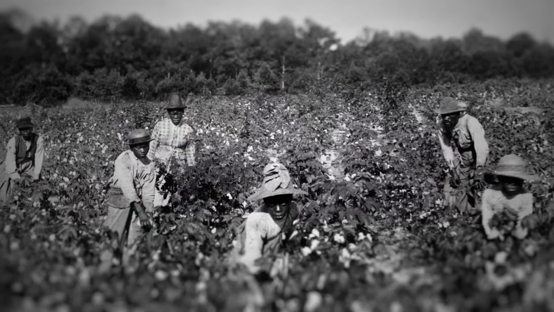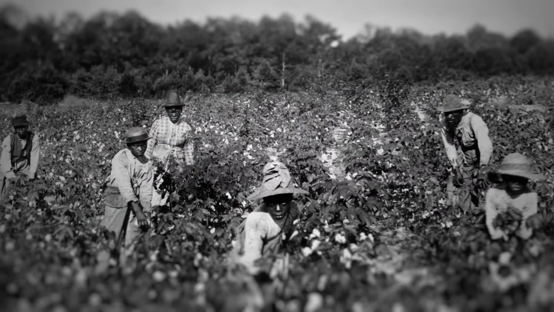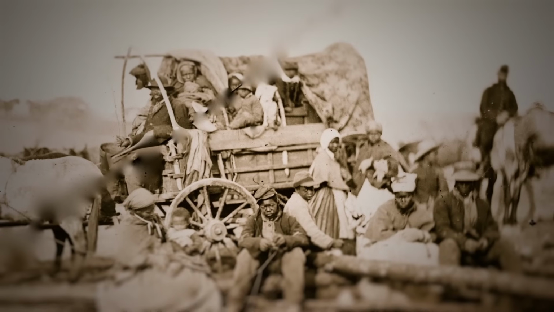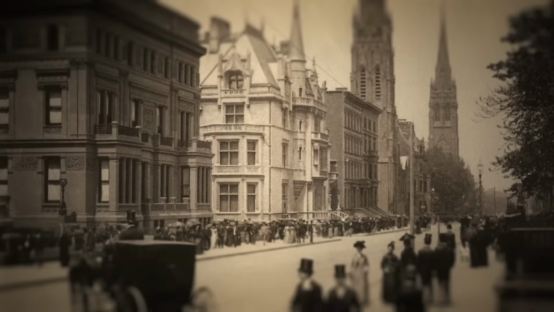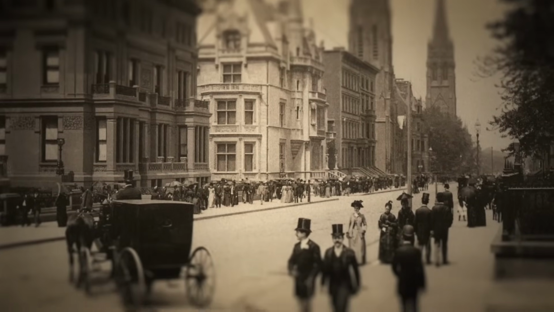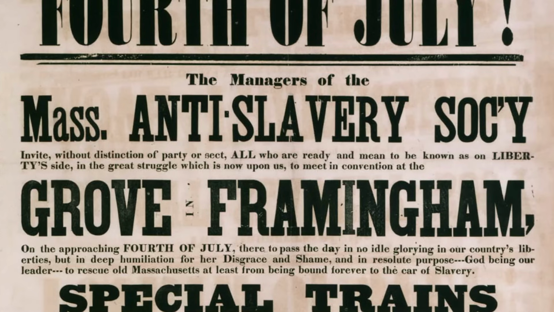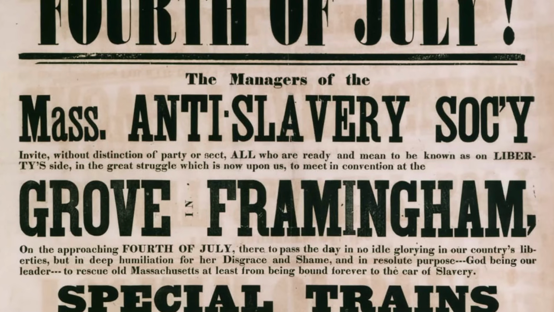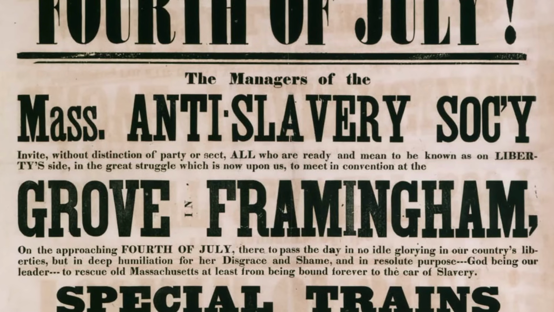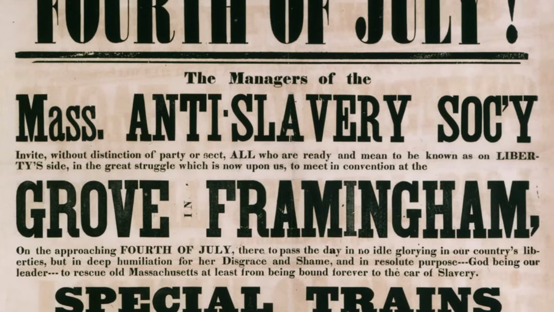Southerners see a future with slaves working on plantations in the West and mines in California. But in the North, slavery is considered a national sin. The institution has been banned in 15 northern states, and many Northerners want to prevent slavery from spreading into the new territories.